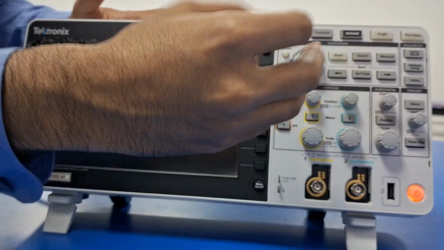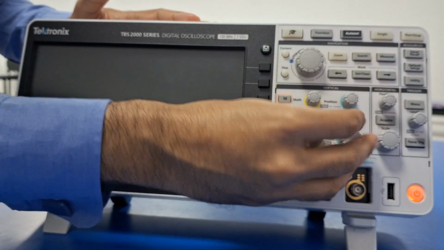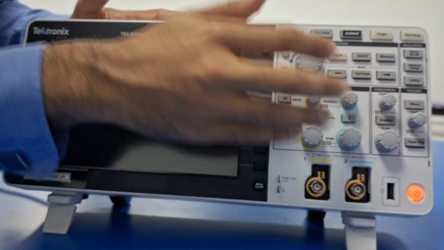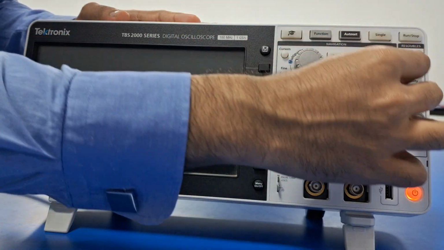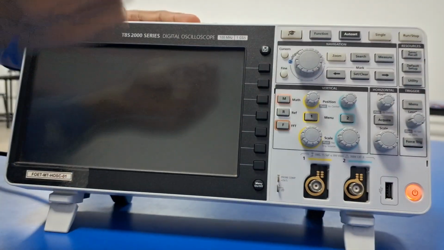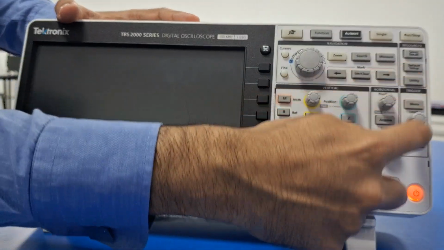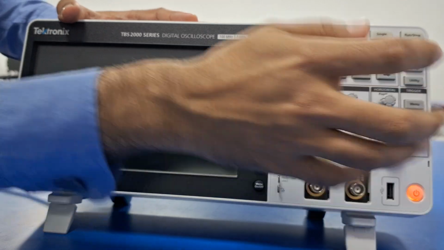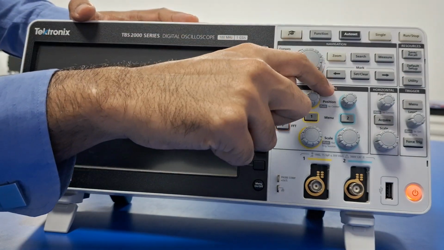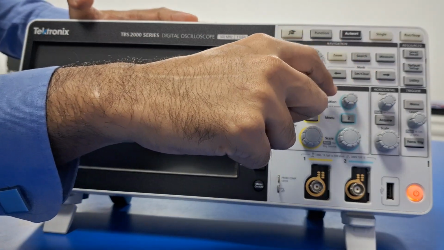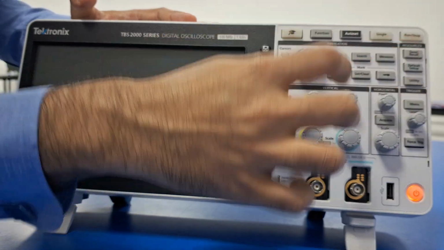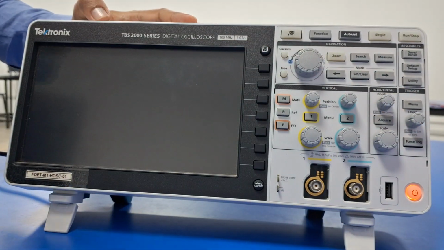The first function or system is the vertical system, controlled by these knobs. Then we have the horizontal system, controlled by these knobs. And lastly, we have the trigger system, controlled by these knobs and buttons here. In each oscilloscope, you will find a label saying vertical, horizontal and trigger for the three systems.